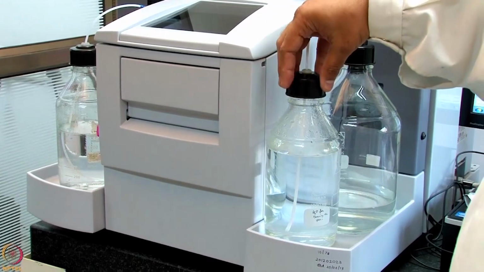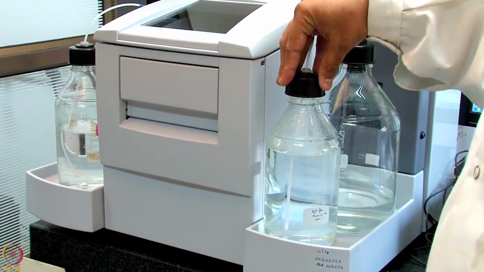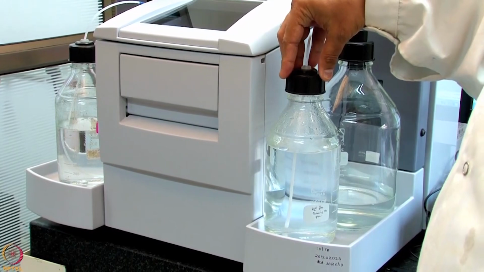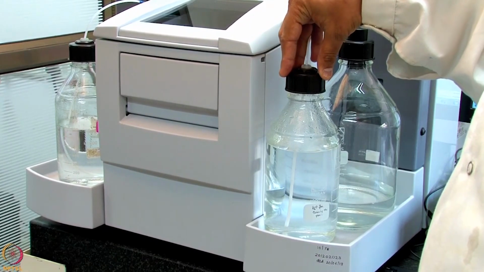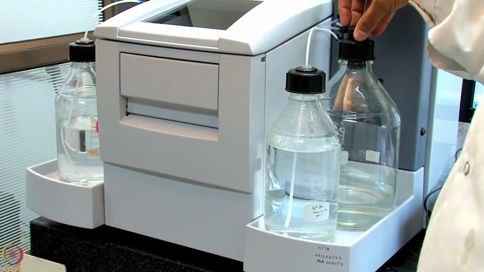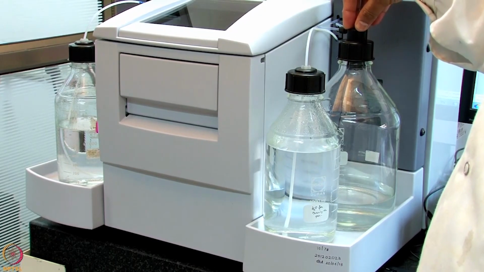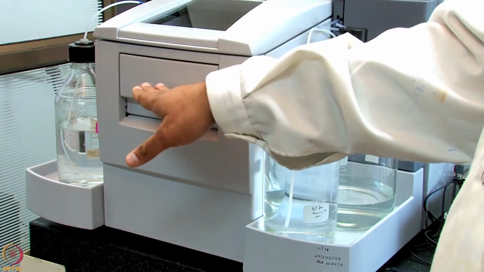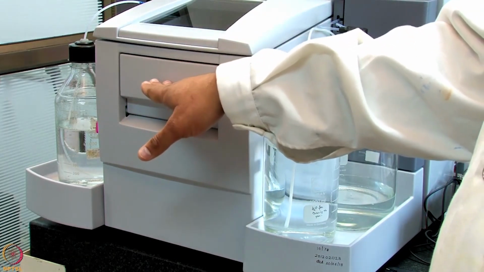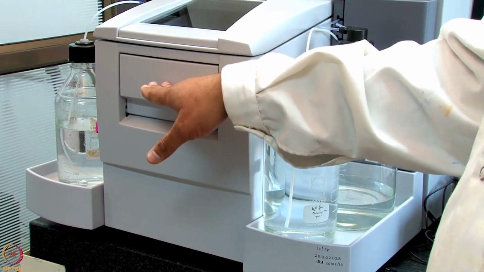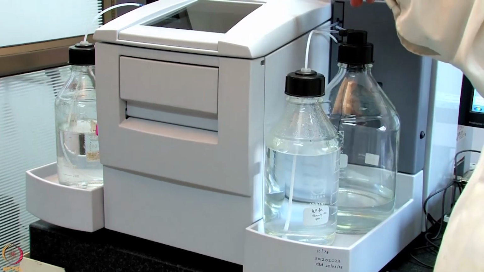Coming here, we have a water reservoir. The water reservoir is useful for cleaning needles and syringe. And we have a waste reservoir here. And this waste reservoir collects all the waste. The samples are actually sent in this compartment. Chip is docked at this compartment.